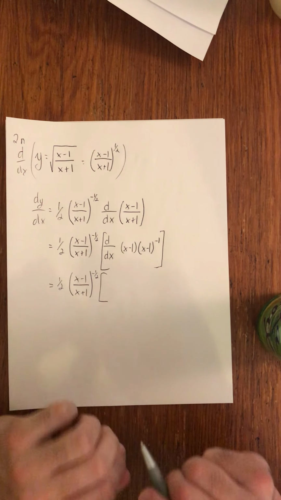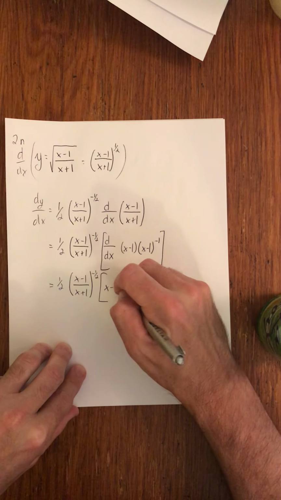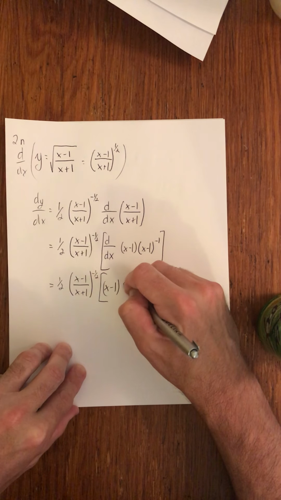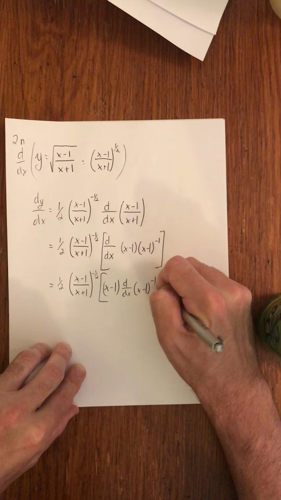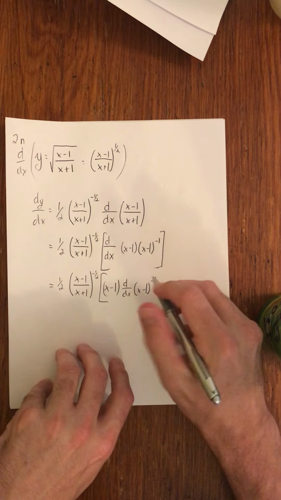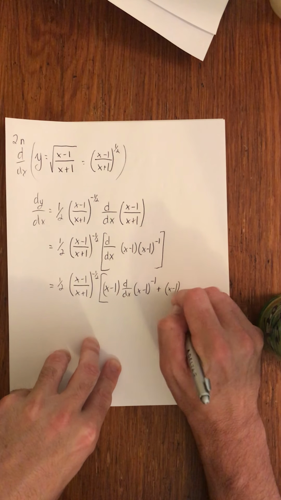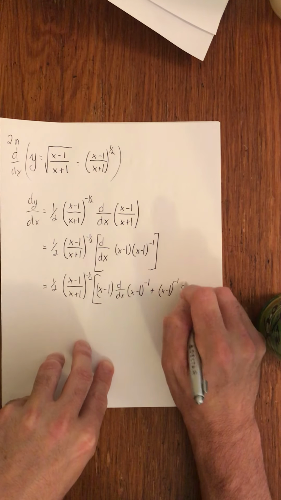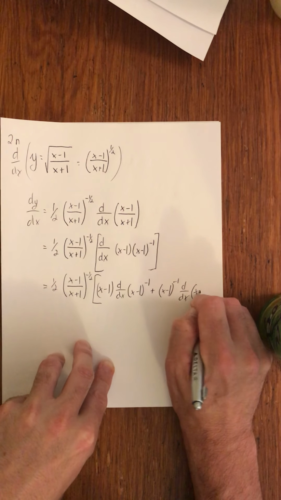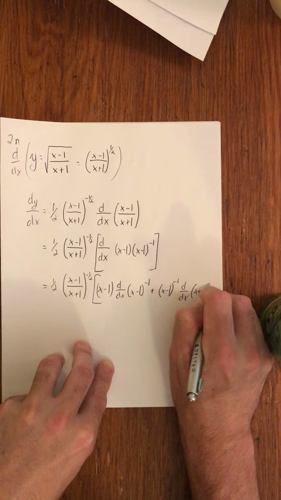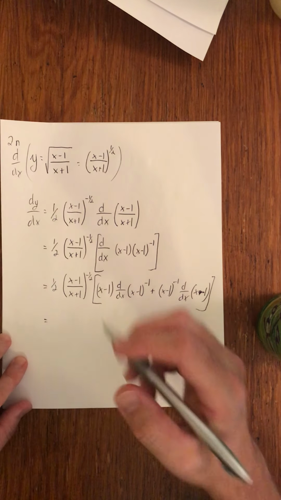So remember what the product rule says? That says the first function, so that's x minus 1, times the derivative of the second, so d/dx of x minus 1 to the negative 1, power rule for functions there, plus the second function, x minus 1 to the negative 1, times the derivative of the first function, and that's actually going to be... I almost screwed up there... minus 1, boom. Now, next line.